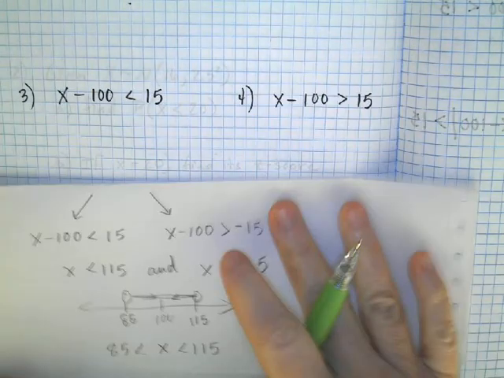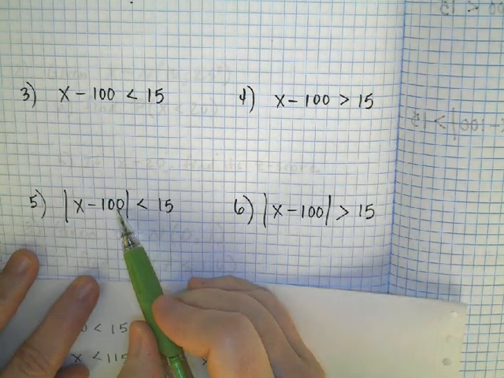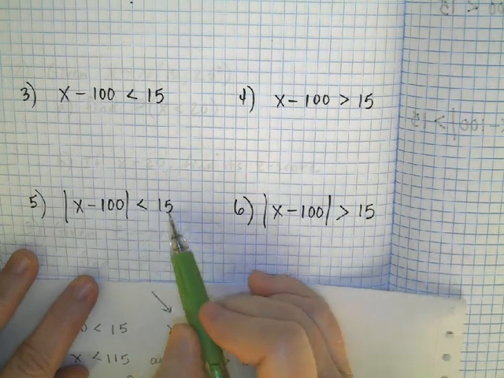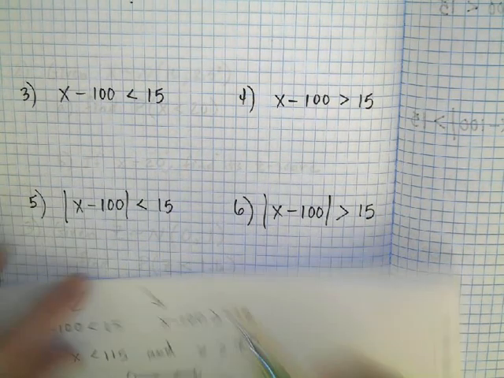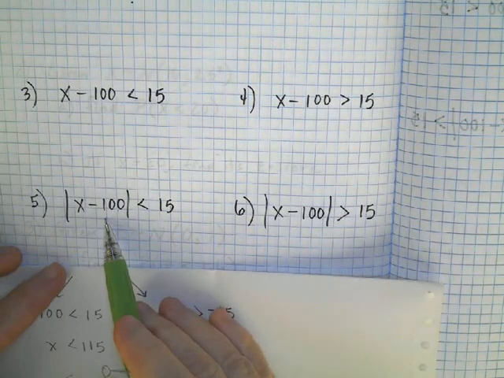So if I plug in 100 here, 100 minus 100 is 0. The absolute value of 0 is 0. Is 0 less than 15? Yes. Okay, so the numbers in between here satisfy this absolute value inequality.